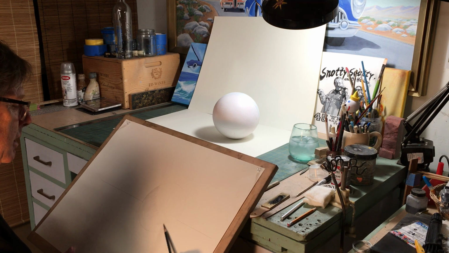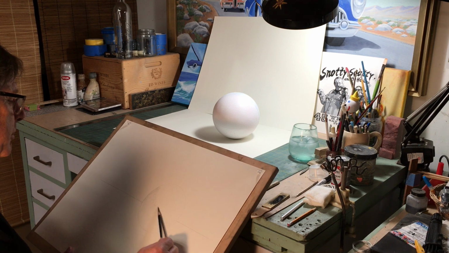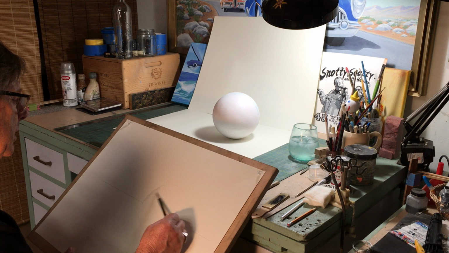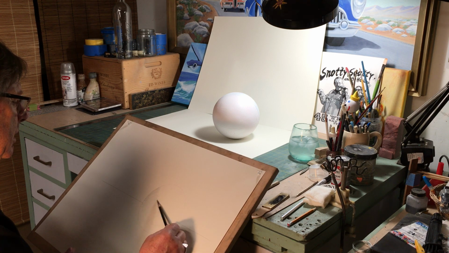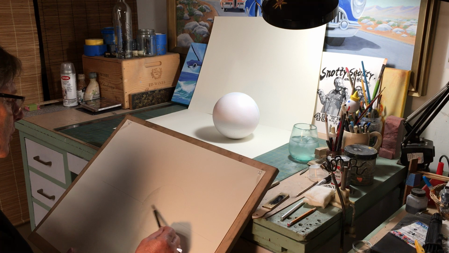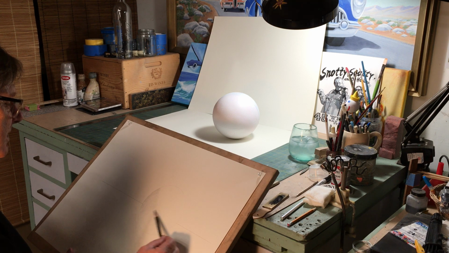Come over here, and give myself a definition of the light side and the dark side of the sphere. I'll keep building that up slowly. You'll notice also that I indicated a line in the background that runs behind the sphere, that I'll eventually use to define the surface that this is sitting on, as well as the background area.